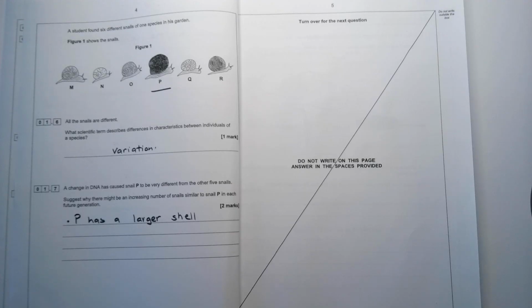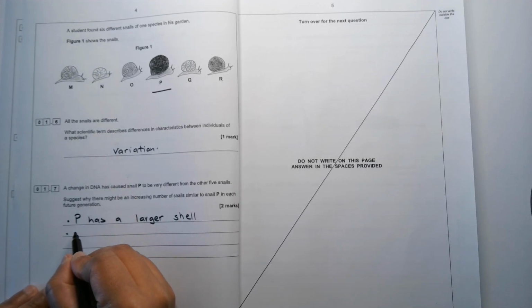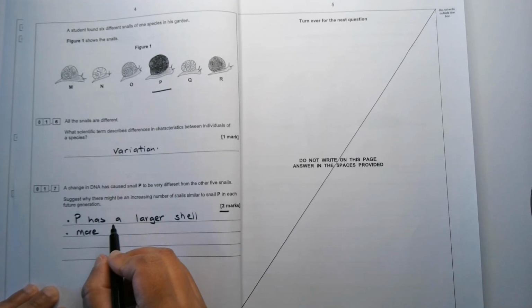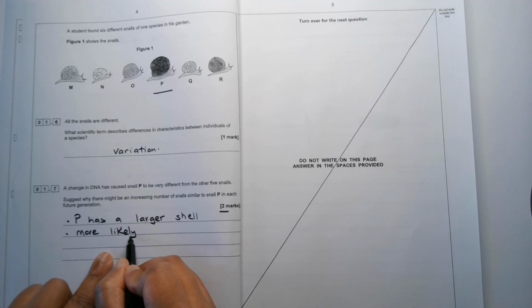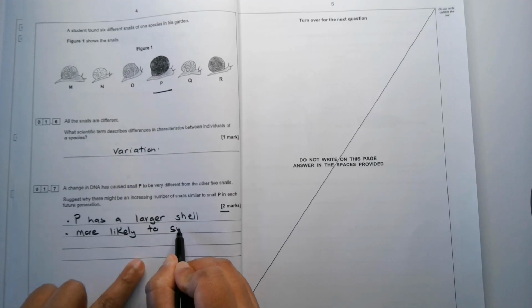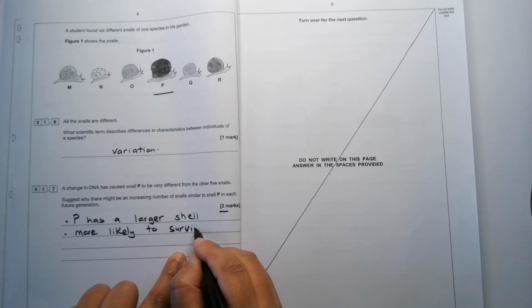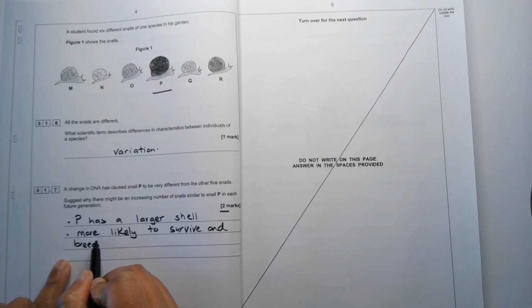So what? So you need to then say this snail is more likely to survive. It's only 2 marks, so we don't need to go into too much depth. Remember, this answer is based around natural selection. So we say more likely to survive and breed or reproduce.